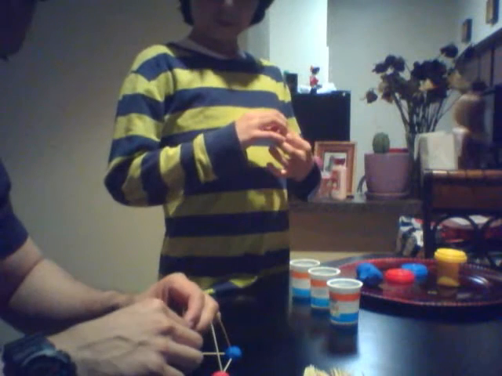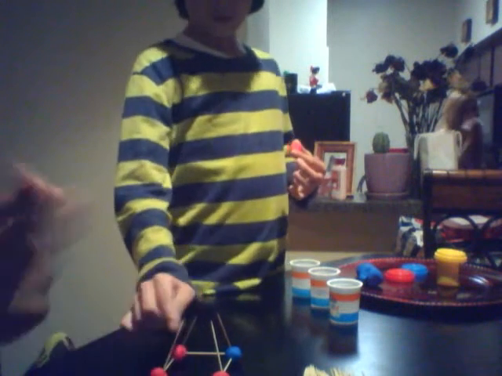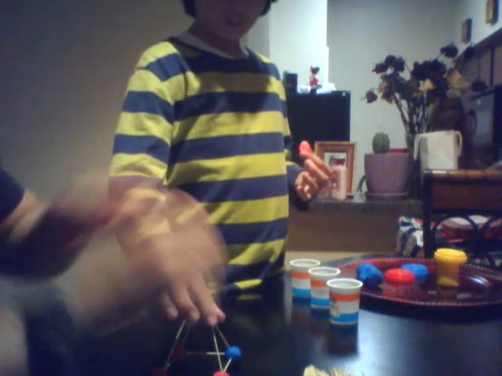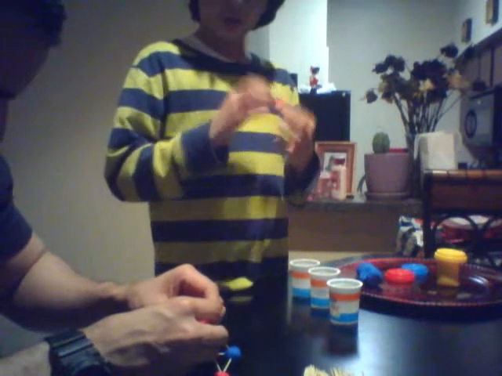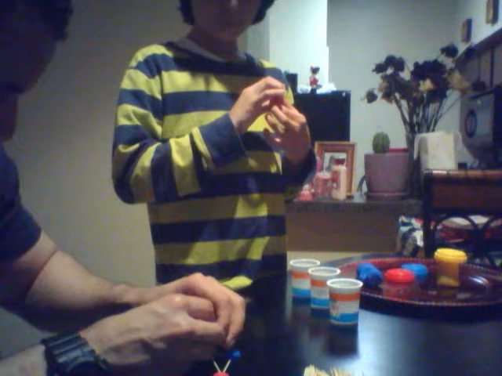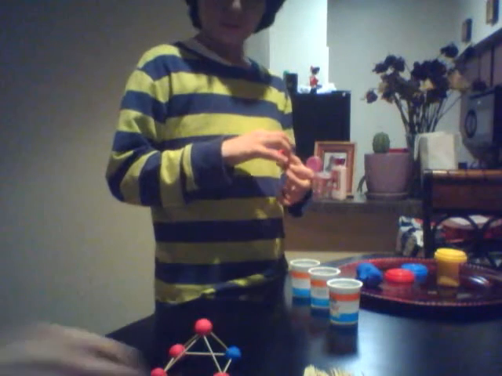You see, you can do something like this right here. And then at the top, you would put the Play-Doh and make the top shape, to make the top vertex. Well, you can pick whatever shape you want.